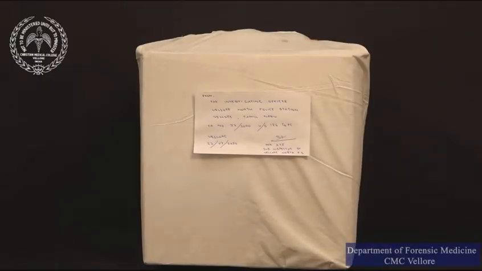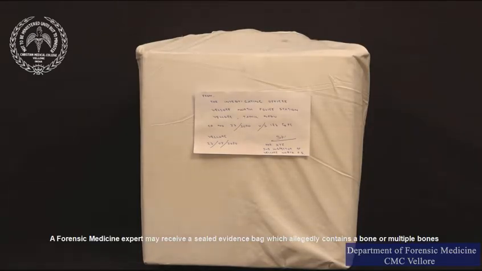Good afternoon, class. Today, we will be learning about examination of skeletal remains. A forensic medicine expert may receive a sealed evidence bag which allegedly contains a bone or multiple bones. These bones could have been recovered from open areas like fields, from forests, construction sites, mass graves, etc.